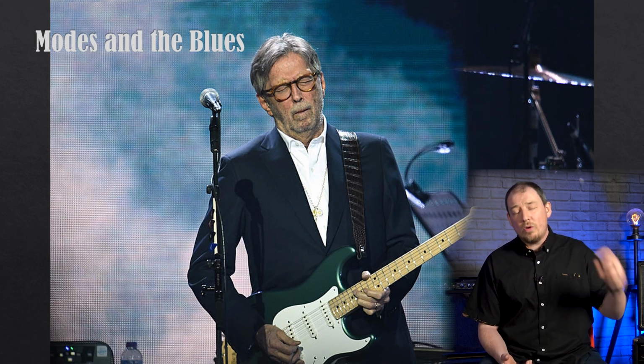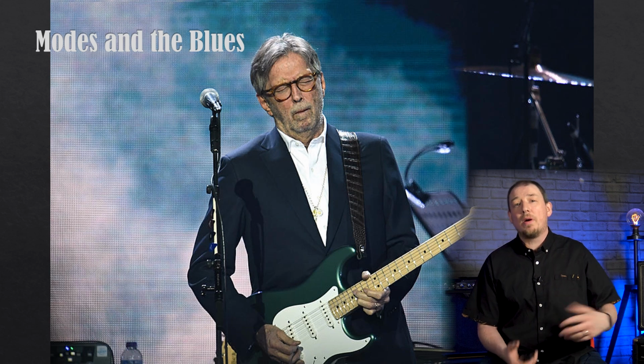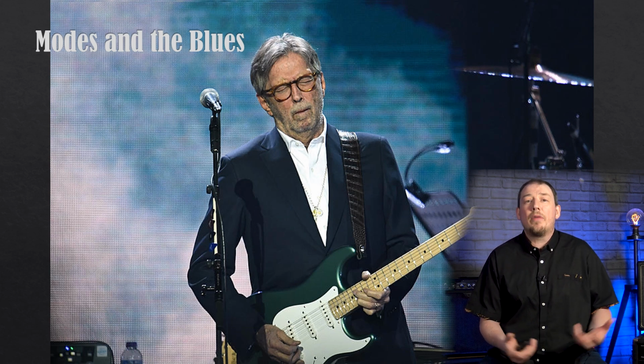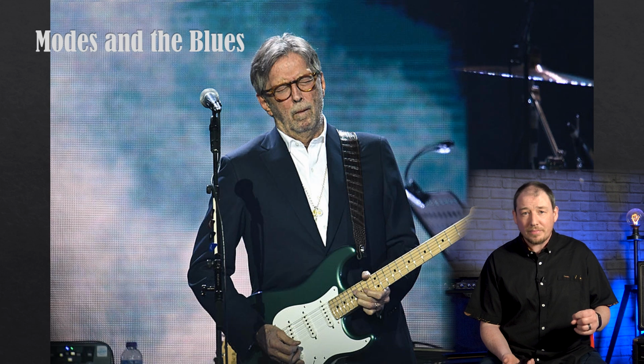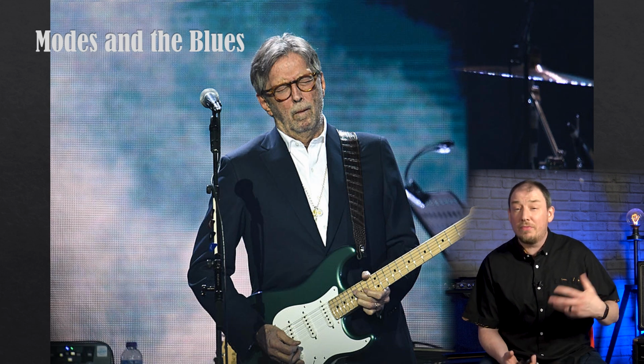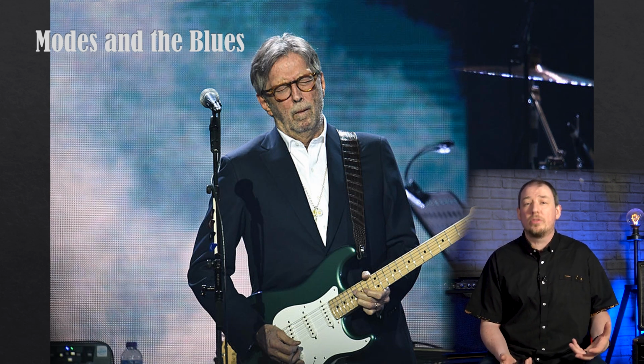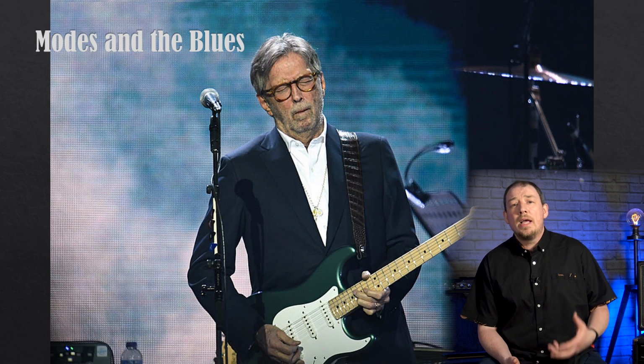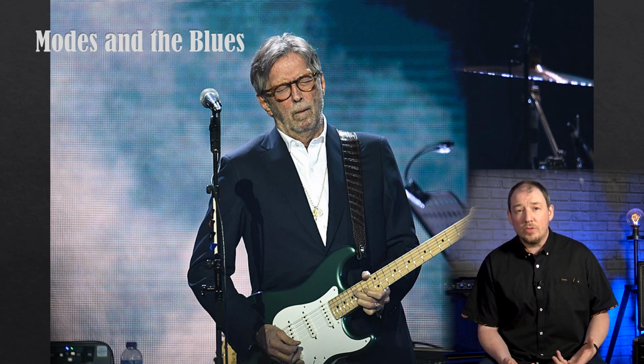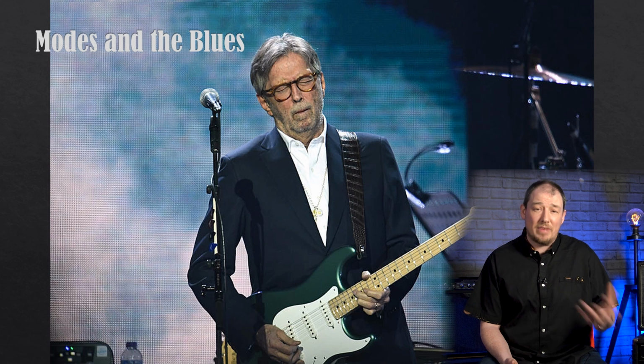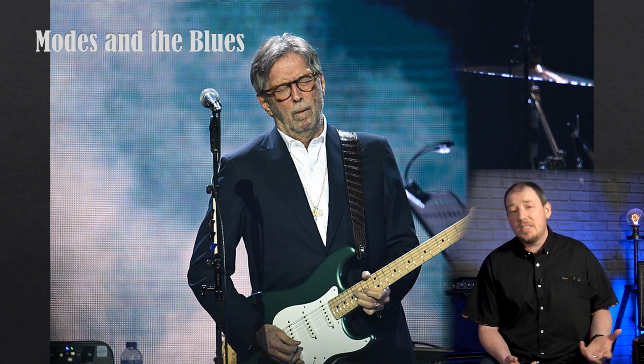In fact, one of the comments that somebody left on my video after I did that analysis was pointing out that this is the Dorian mode. So whether or not Clapton formally learned this as the Dorian mode, he certainly knows how to use it and how to use it in blues. If we look closely, we can find examples of him using Mixolydian as well in other songs.